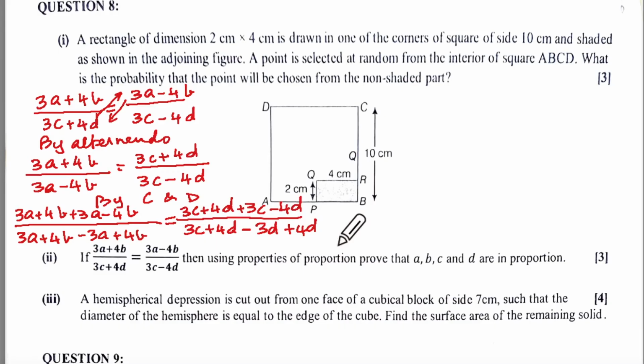Can you complete that? 1 second. Complete that.